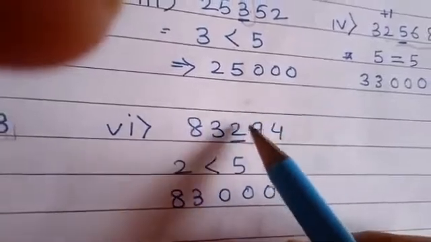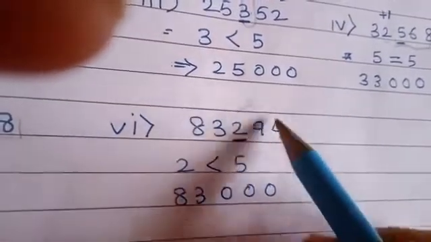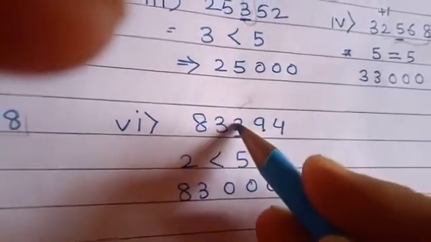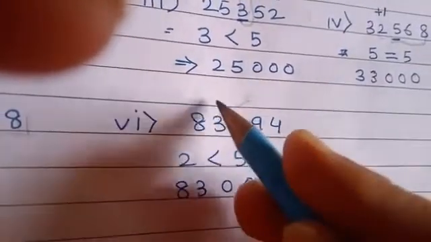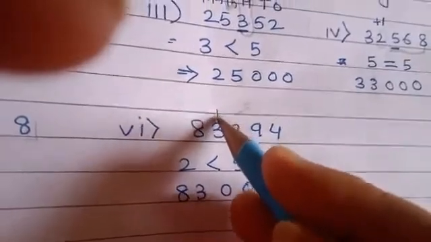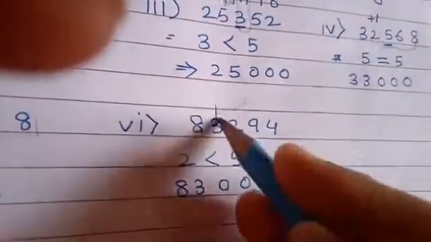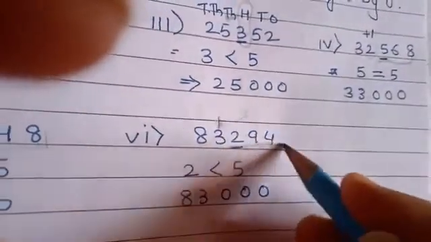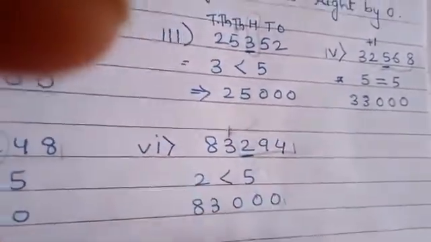Same question, check the digit at the hundreds place because we are rounding off to the thousands place. 2 is less than 5, so 3 will not change. This will not change. So 8, 8, 3, 3, and these 3 digits will be replaced by 3 zeros.